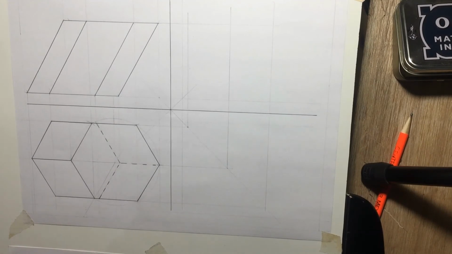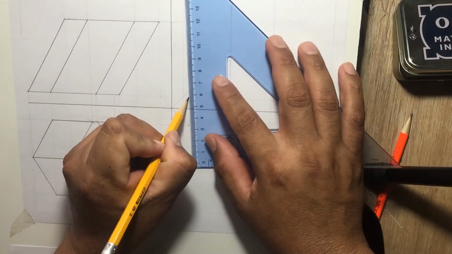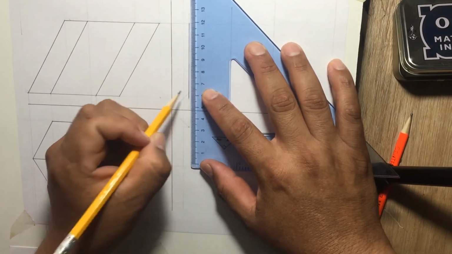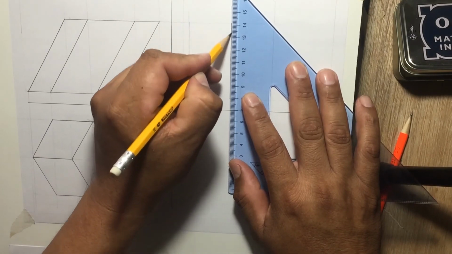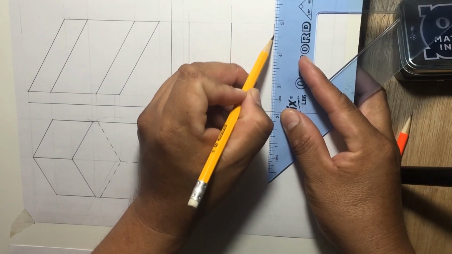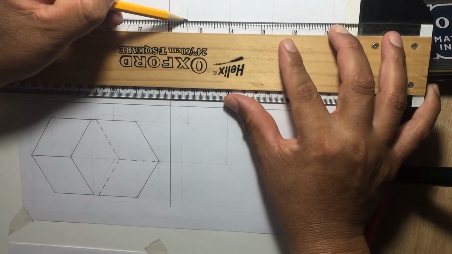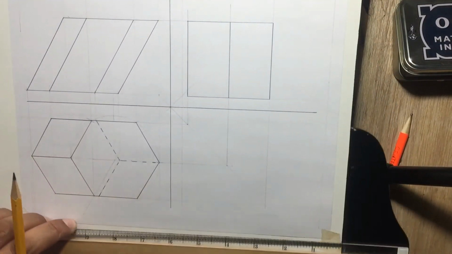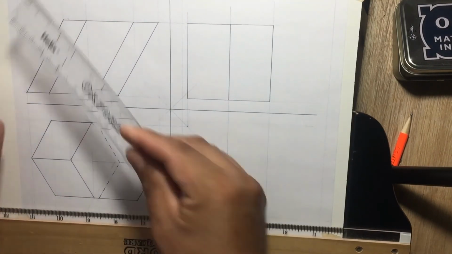So to obtain the end is as follows. So I find this line, the center line, and we have front plan end 5mm.